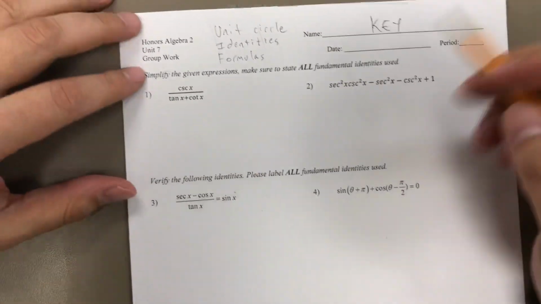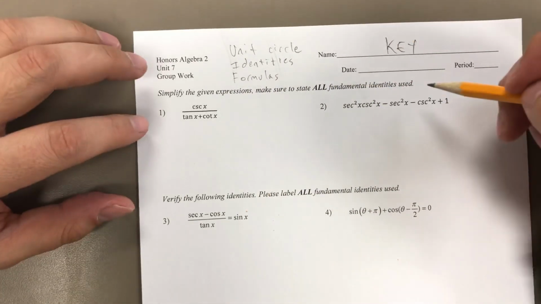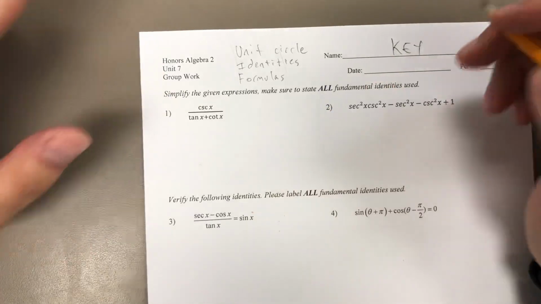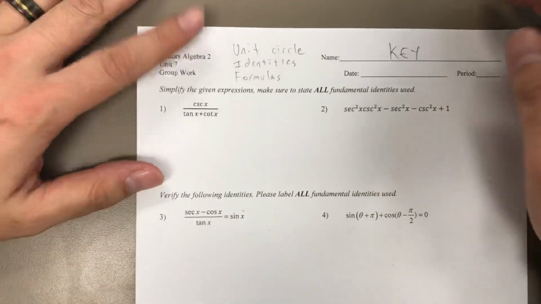Okay, anyways, let's see here. Let's simplify the given expressions. Make sure to state all fundamental identities used. So simplifying is pretty easy. We did a video on a whole bunch of these, and I'm sure that these will probably be very similar to those.